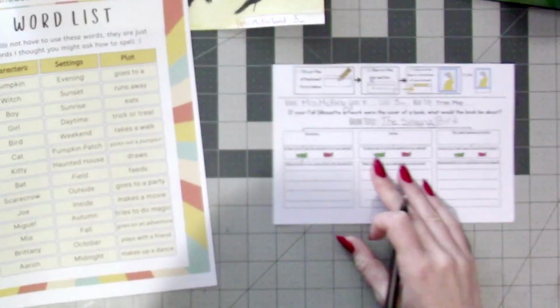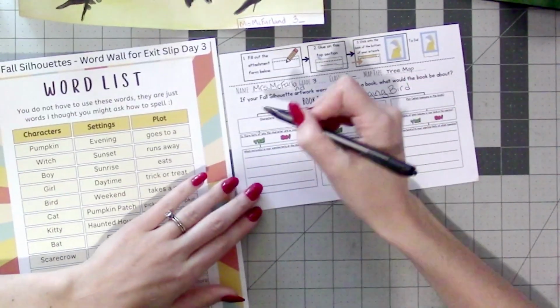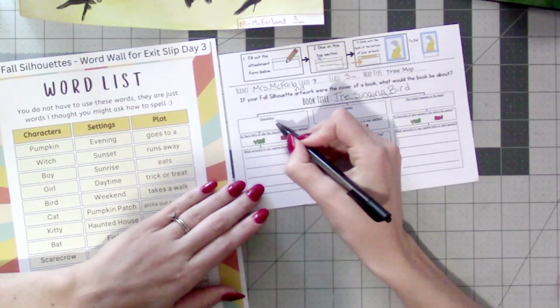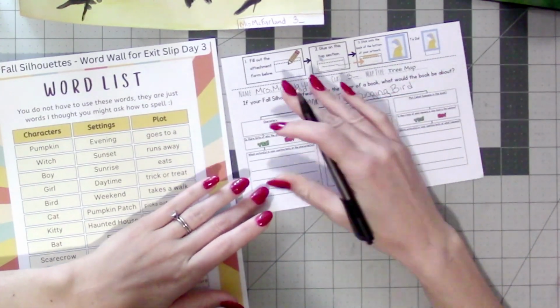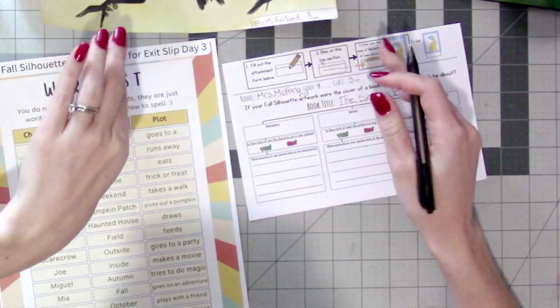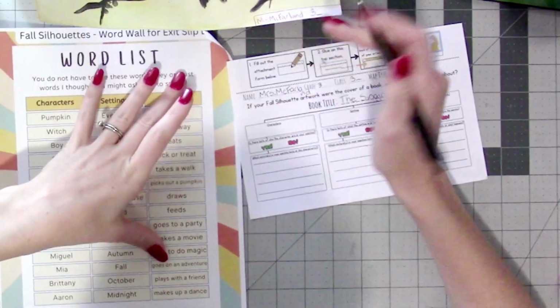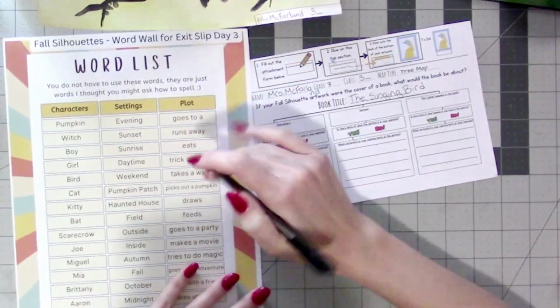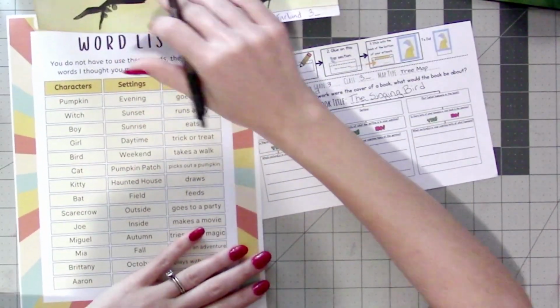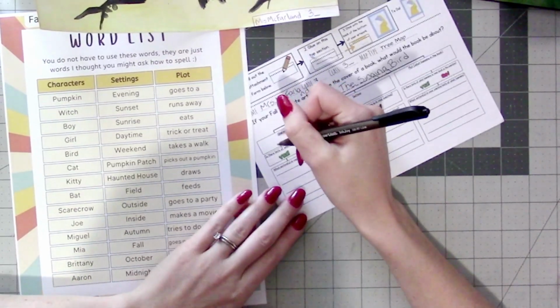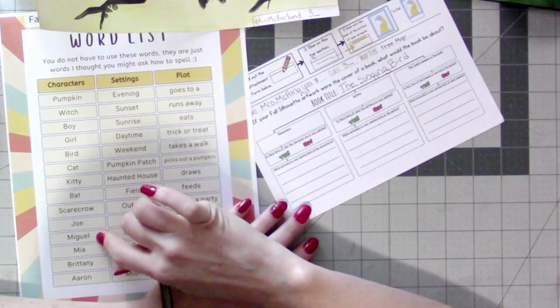Okay. So now that we've written our book title, now we're going to start with this box here. So this says characters. So just make up what characters you think might be in the story that this painting's about. So here's some character ideas. So I think mine would be about Miguel the bird.